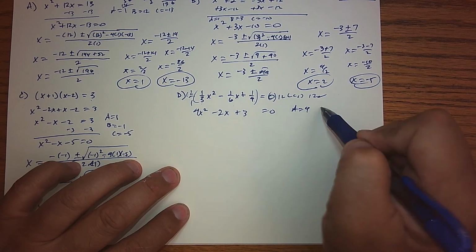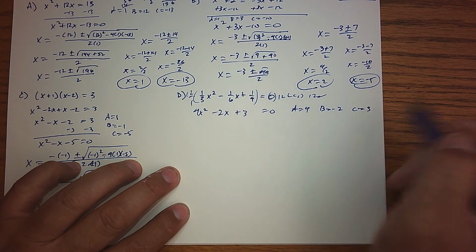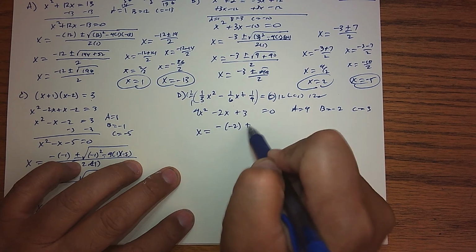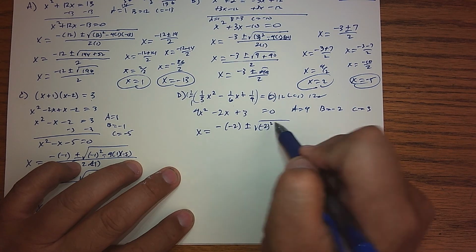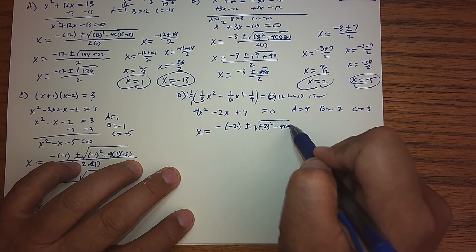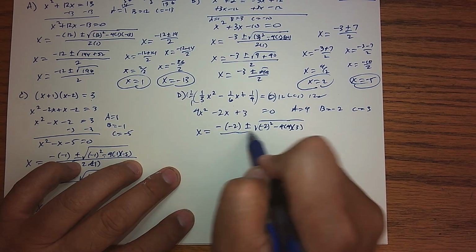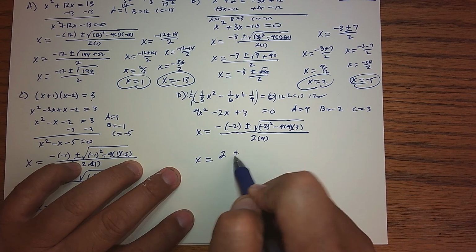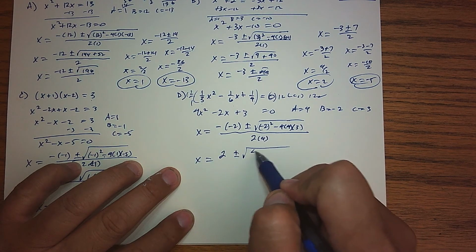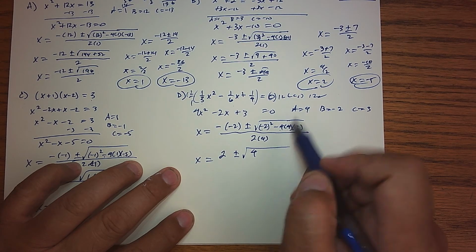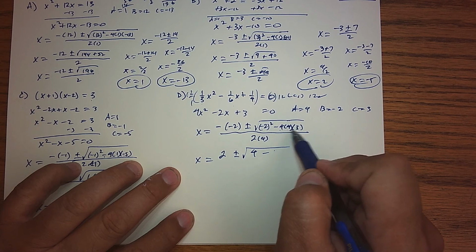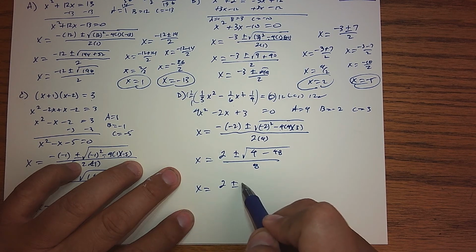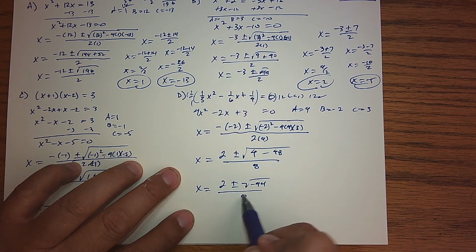In this case, my a is 4, my b is negative 2, and my c is 3. And so we just plug everything in. So x equals negative b plus or minus the square root of b squared minus 4 times a times c, and that's all over 2 times 4. And so we get 2 plus or minus, I think we're going to get a 4 there. And then here we get 12 times 4. I believe that's 48, all over 8. And so x equals 2 plus or minus the square root of negative 44, all over 8.